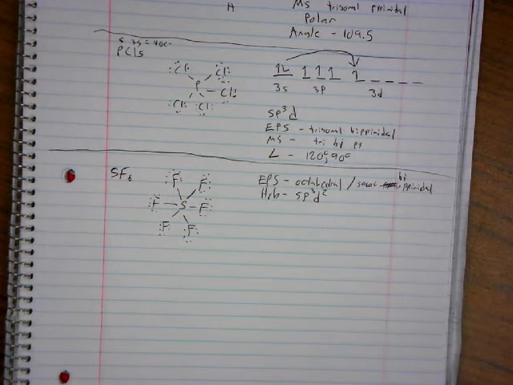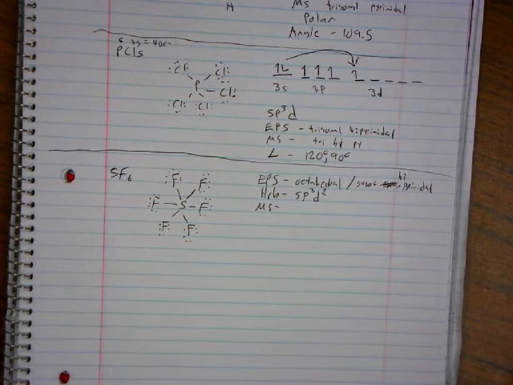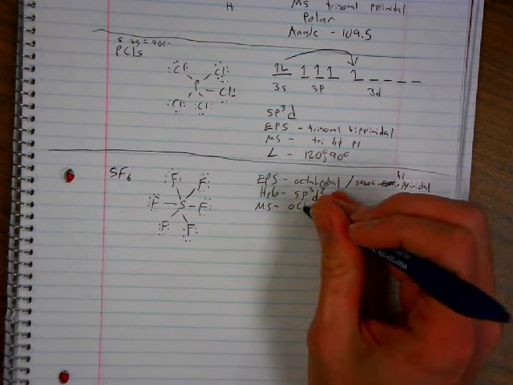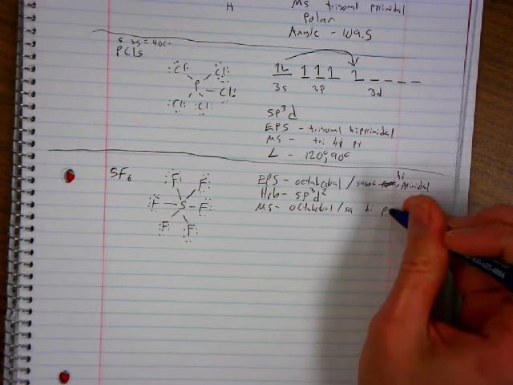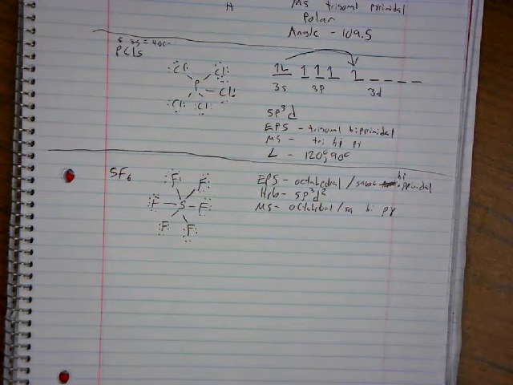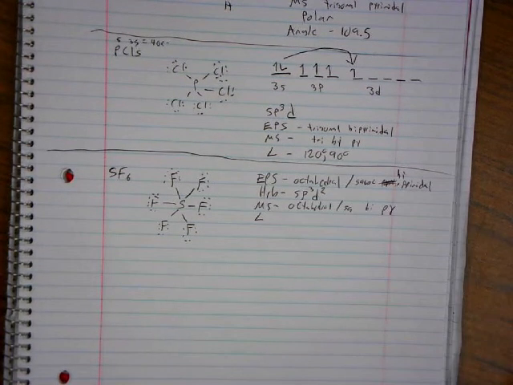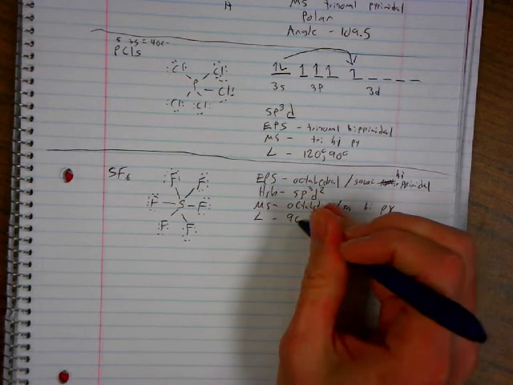Okay, you got it. My molecular structure, is there any lone pairs? No. So my molecular structure is also going to be octahedral or square bipyramidal, right? A lone pair is if there's just 2 electrons by themselves, and then the rest are shared. What are my angles on this one? All of my angles are actually 90. Can you guys see it? So my angles are all 90 degrees.